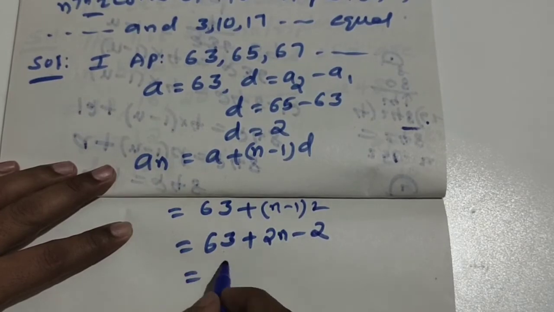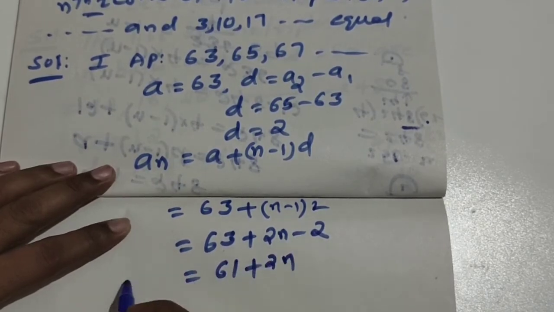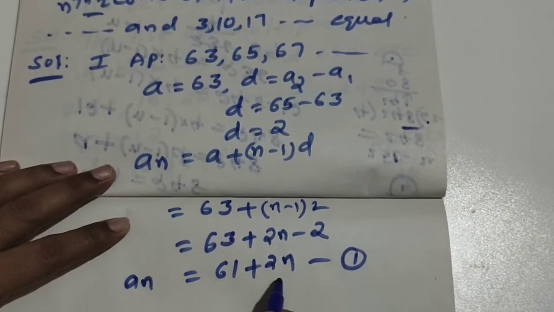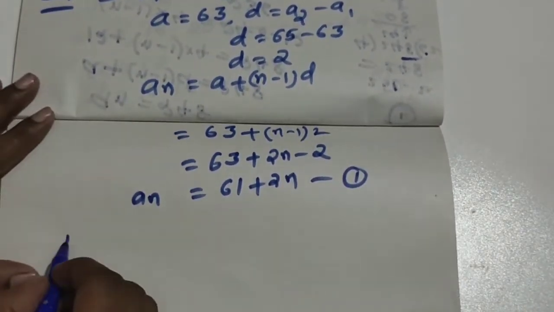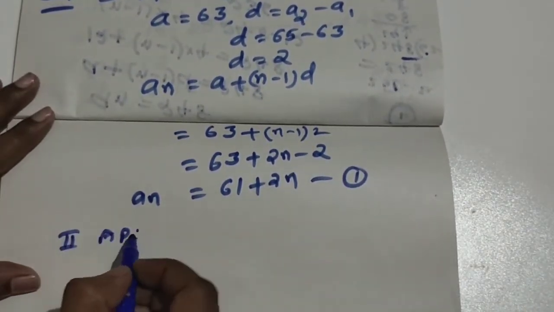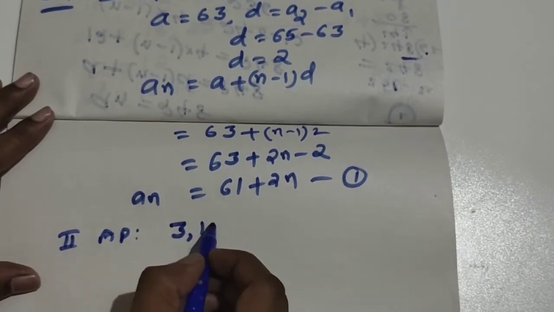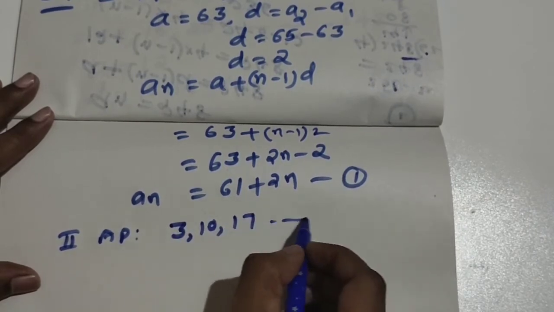63 minus 2, 61. 61 plus 2n. So this is equation 1. And in a similar way, the second AP. What is the second AP? What we have? 3, 10, 17, and so on.